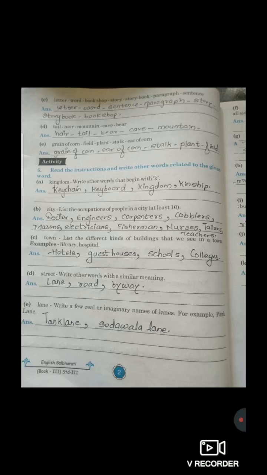Now students, the next question, means the E1. Grain of corn, field, plant, stalk, ear of corn. And I have written the answer: grain of corn, ear of corn, stalk, plant, and in the end I have written field. Students, again this answer I have written from the smallest to the biggest. In these 5 questions, you can write the answer as you like, means from the smallest to the biggest or from the biggest to the smallest. It means that you may write all these answers in an ascending format or in the descending format. Understood students?